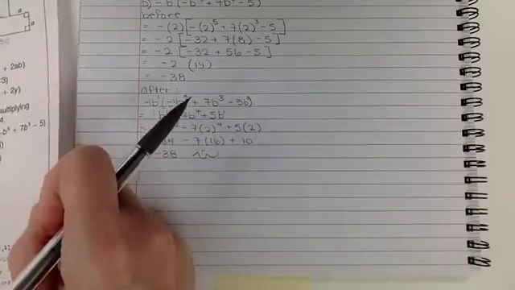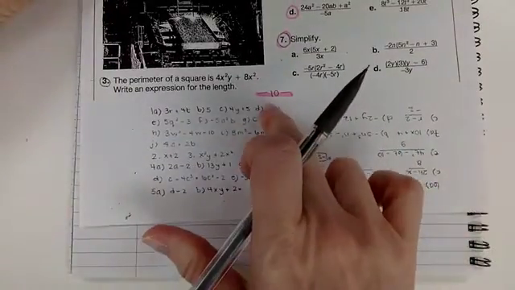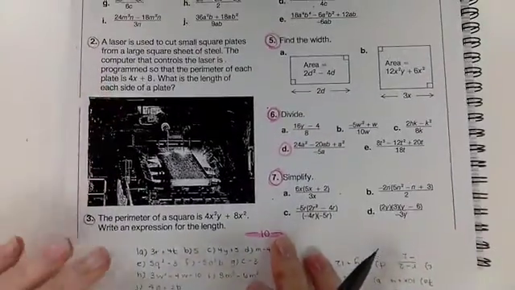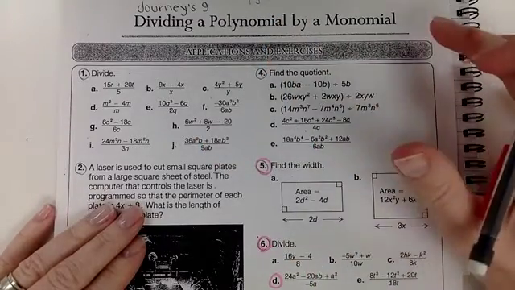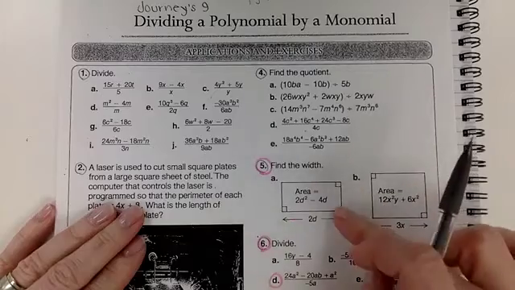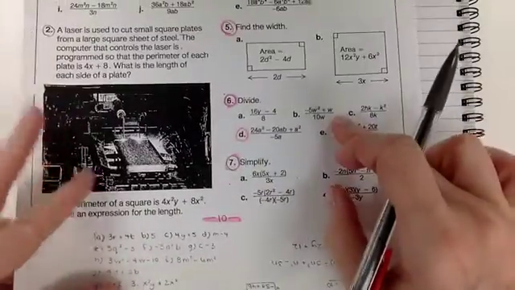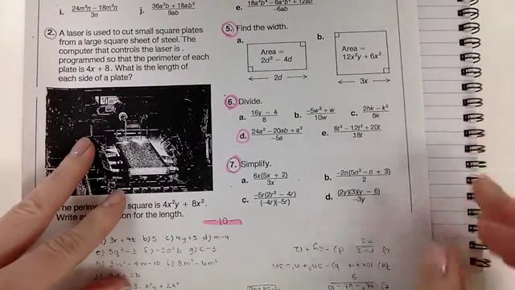Now we are going to go to, this is page 10. So at the top, it is actually your page 4 that you got, the 7.3 dividing a polynomial by a monomial. And I'm just going to quickly do questions 5, 6, and 7 for people who wanted these.